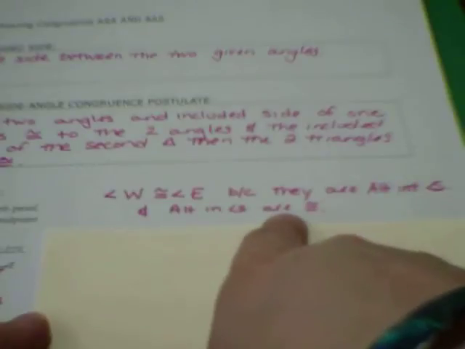The first thing I did was say that W and E are alternate interior angles in this case, because alternate interior angles are congruent. Then I stated that WL is congruent to EL because of the midpoint theorem. Then last, I talked about those vertical angles: angle WLR is congruent to angle ELD. The last thing I state is that these two triangles are congruent to each other.